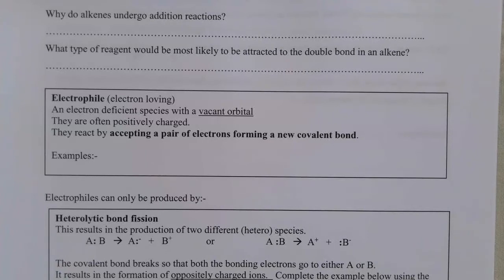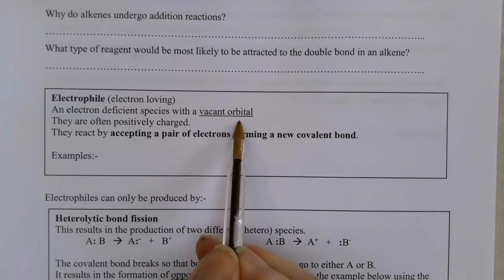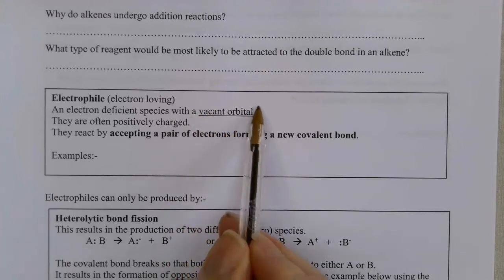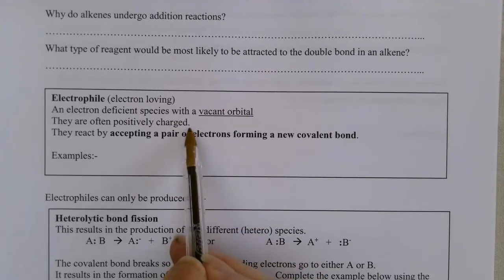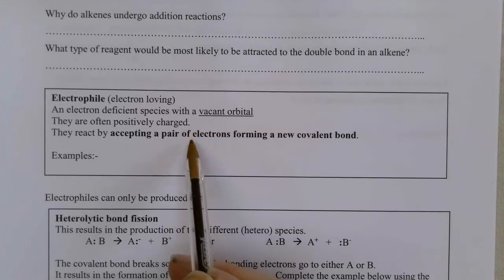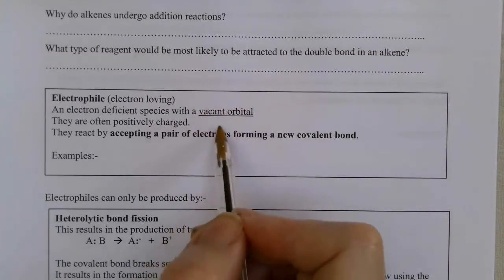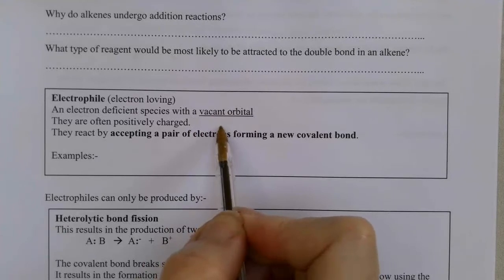It means electron loving. Now the definition of an electrophile is an electron deficient species with a vacant orbital, and that's the important part of our definition. They are often, but not always, positively charged, and they react by accepting a pair of electrons by forming a new covalent bond. But it's this vacant orbital which defines an electrophile.